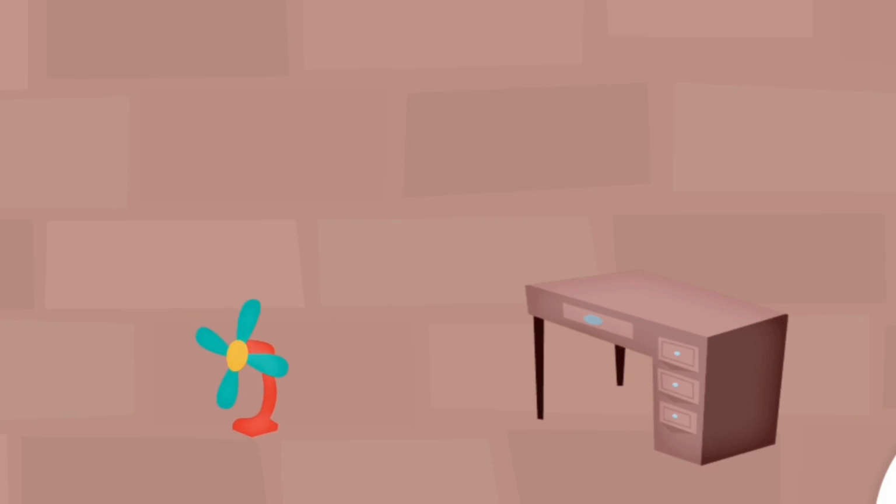This is a desk. Tap the desk. Desk. Nice work. Desk. Makes desk. Look next to the desk.